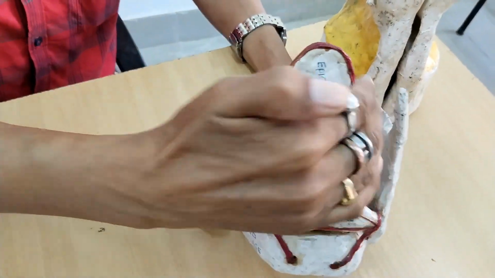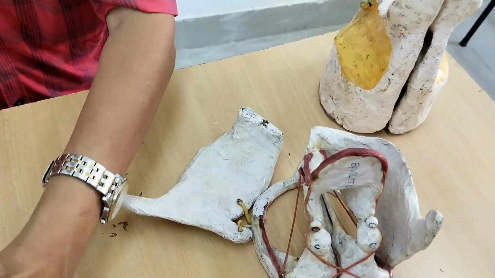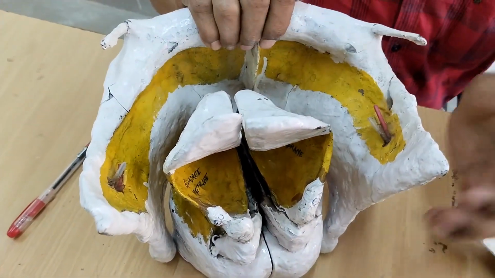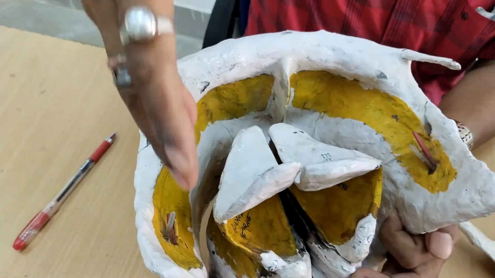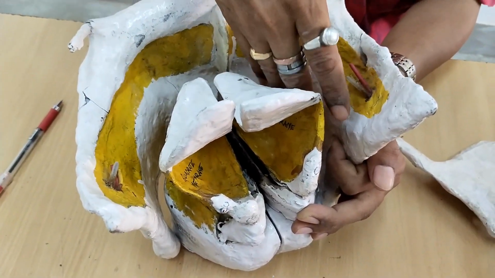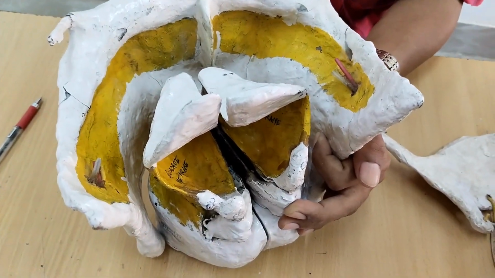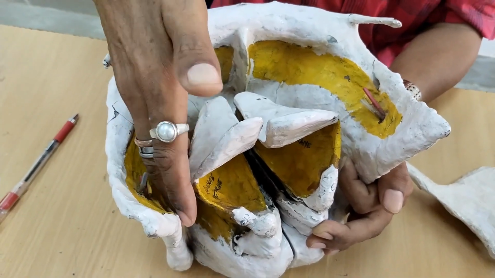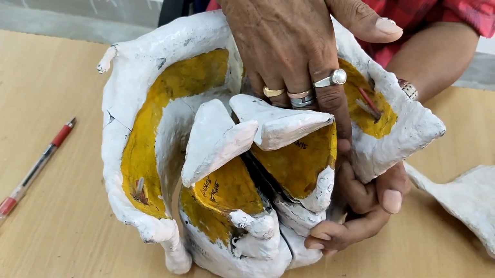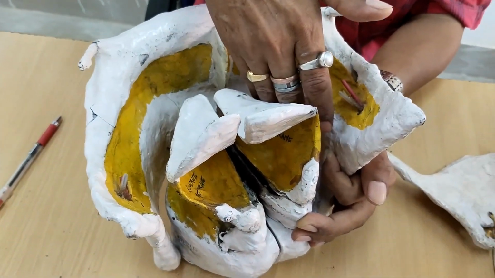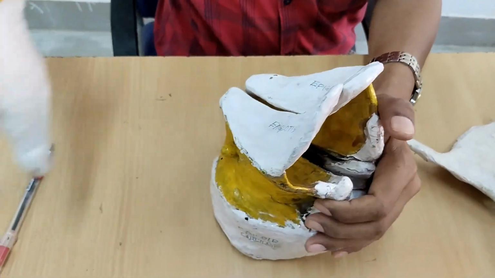Okay. Then this is the pyriform fossa. This one is called the pyriform fossa. In this pyriform fossa there can be lodgement of a foreign particle. Foreign particle means fish bone. Trapping of fish bone in the pyriform fossa is clinically very, very important. Okay. Pyriform fossa.